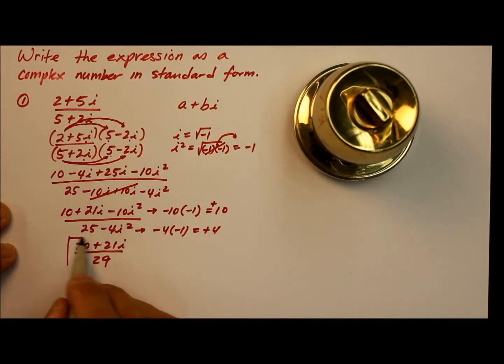And this is a good form, because as long as the denominator is not a radical or a complex number embedded, it's a good answer.